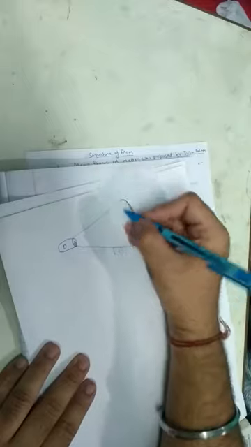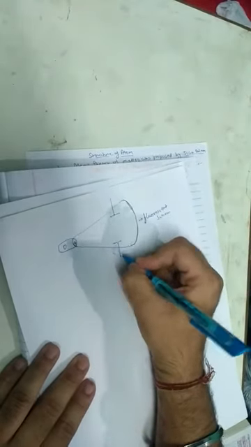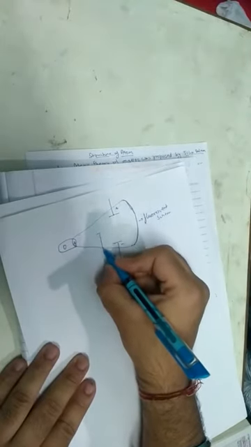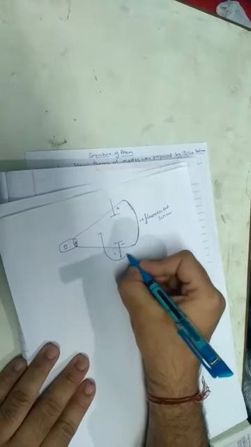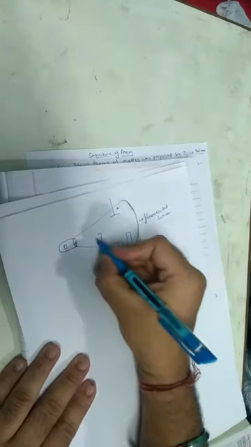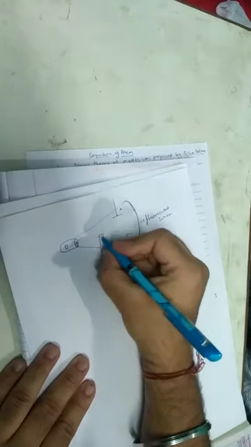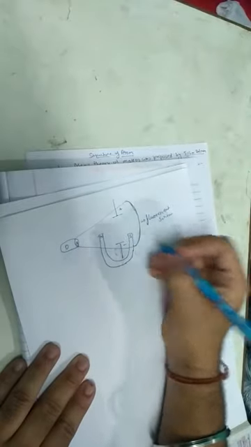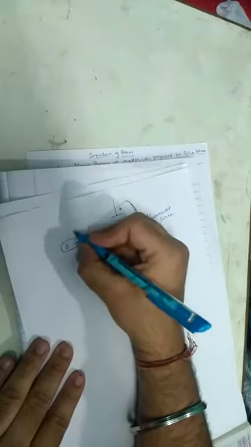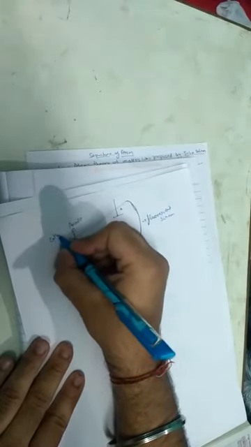and he connected here electric plate, positive, negative, and here a magnet, the north pole, the south pole, anode, cathode.